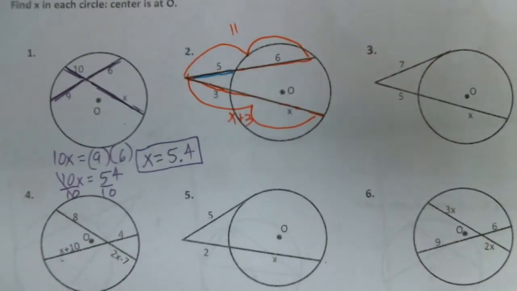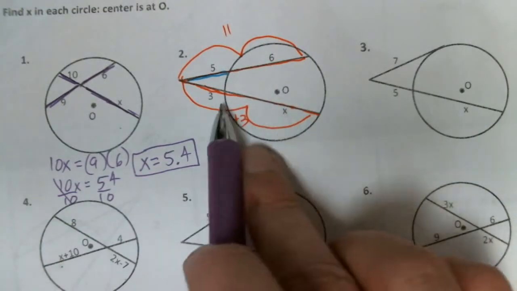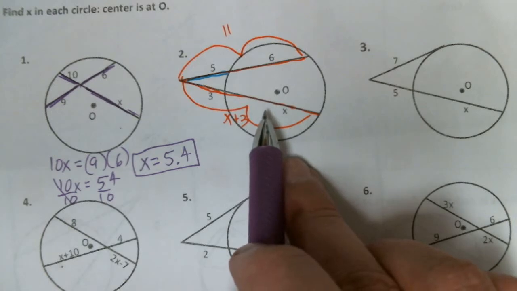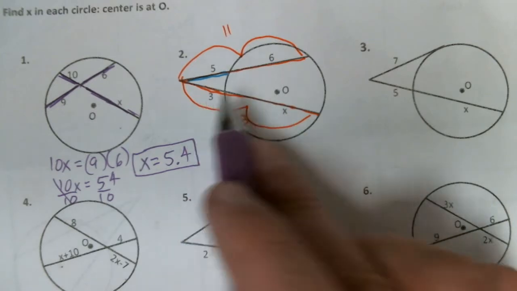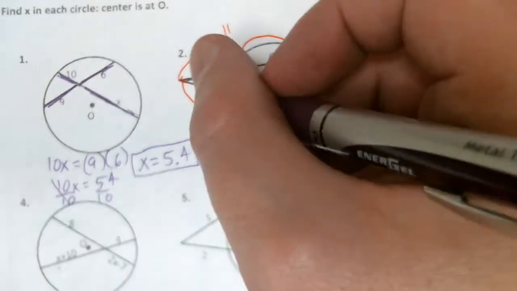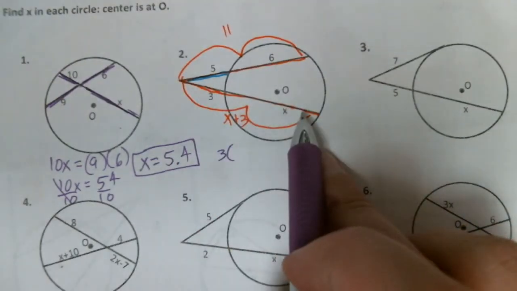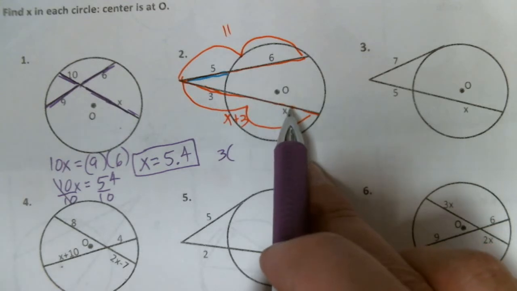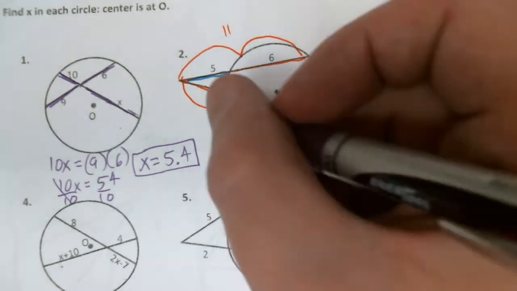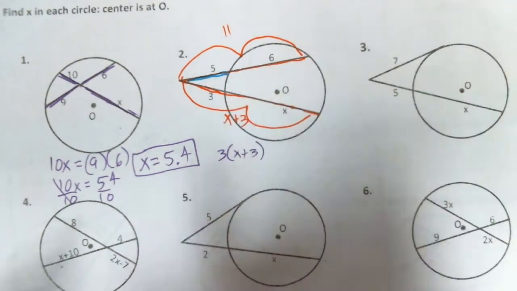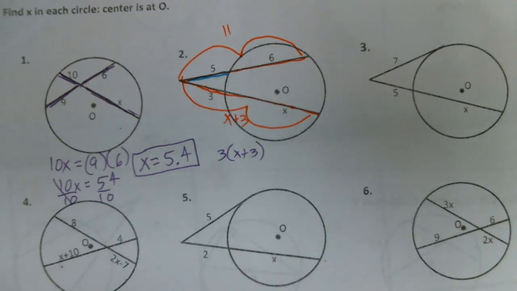Okay, so let's start with the bottom line. So it's going to be whole times exterior. The exterior is 3. So I can set up an equation that says the exterior, 3, times the whole piece. The whole piece is 3 plus x. Don't write 3 plus x. Nobody writes 3 plus x. Write x plus 3. Okay, let me stop there and make sure everybody's comfortable with what I just did.